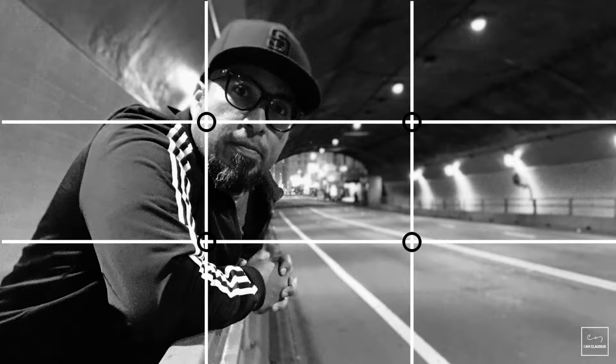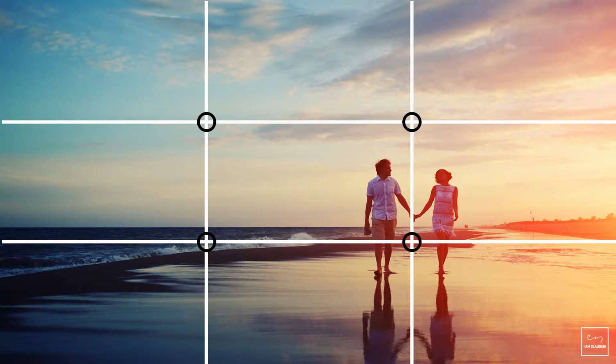So basically what you want to do is, if there's a person in the photo, or there's a scene like I just mentioned at the beach, the sun is going down, well, maybe you want the horizon to be on a certain line of this rule of thirds, and then maybe if you're standing on the beach, well, you want to be on those other intersecting lines.